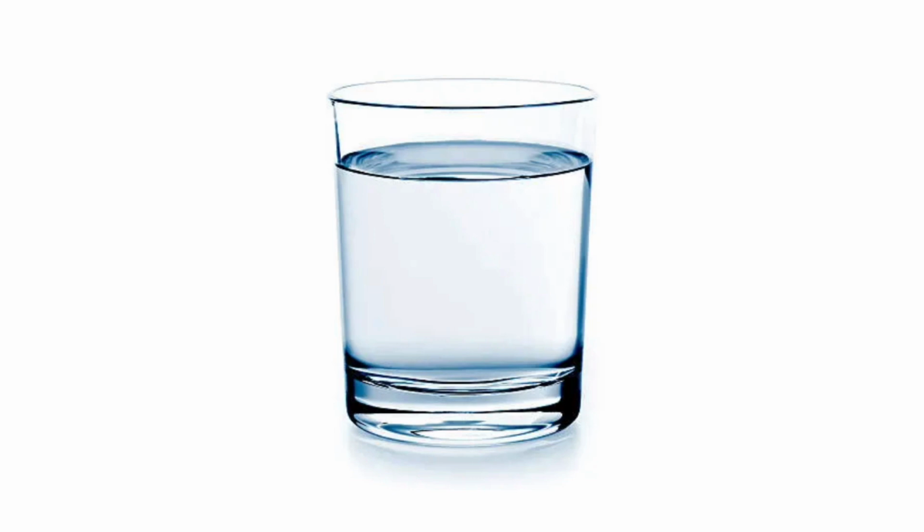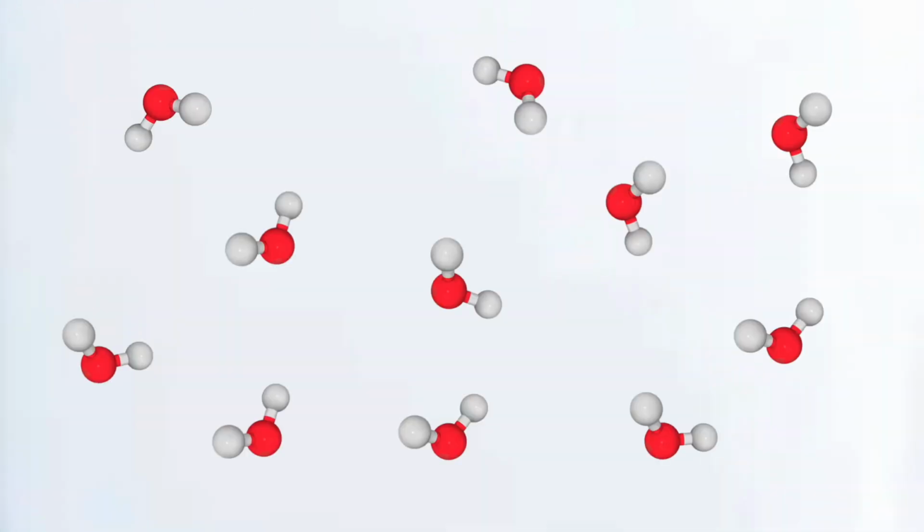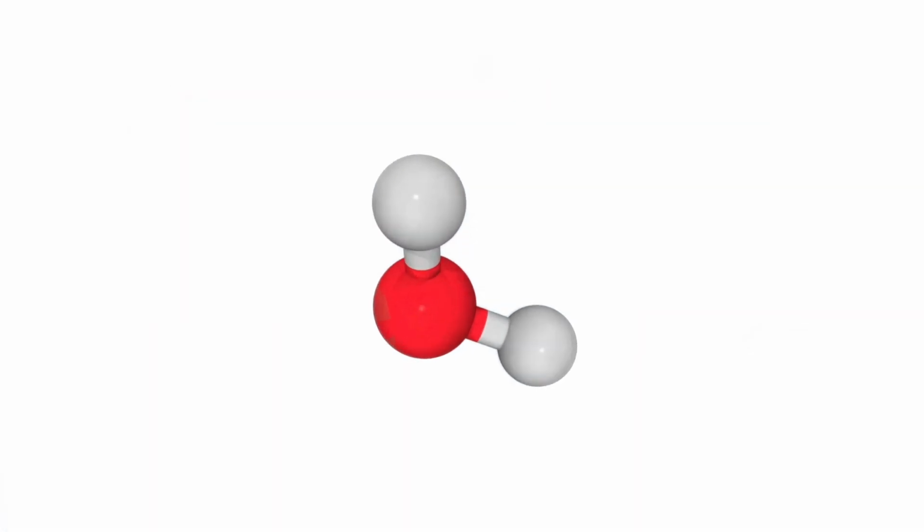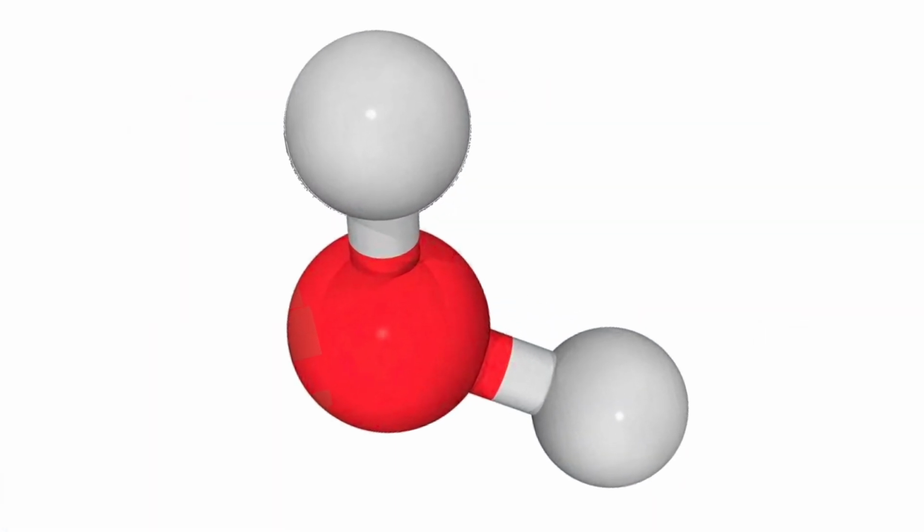Here we have a glass of water, and if we zoom in, we see that water is actually just a bunch of molecules. H2O, 2 hydrogen and 1 oxygen makes up 1 molecule of water. We're going to isolate just one of these molecules. The red sphere represents the oxygen, and the white spheres represent the hydrogen. And we're going to zoom into just one hydrogen atom now.